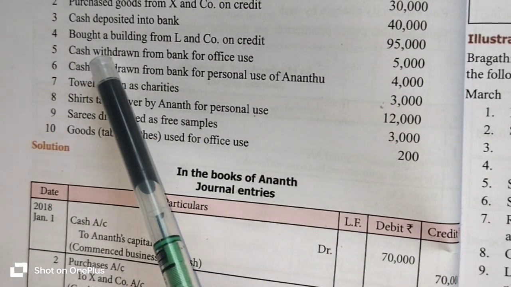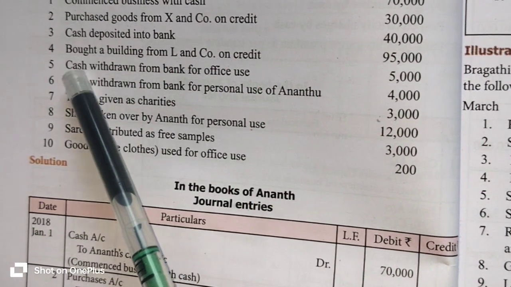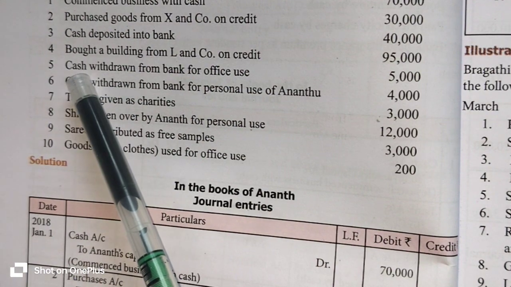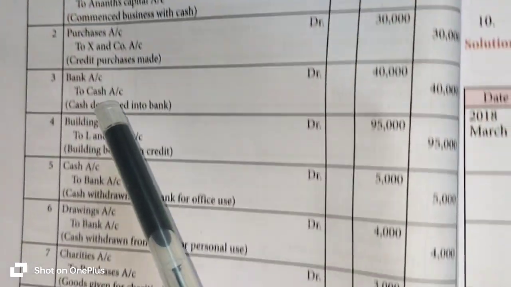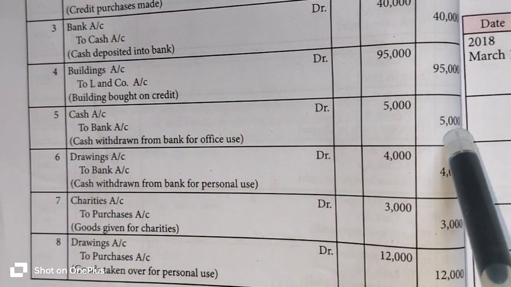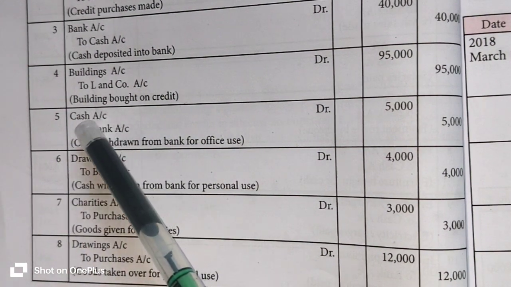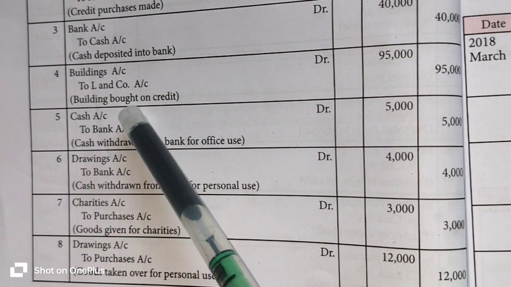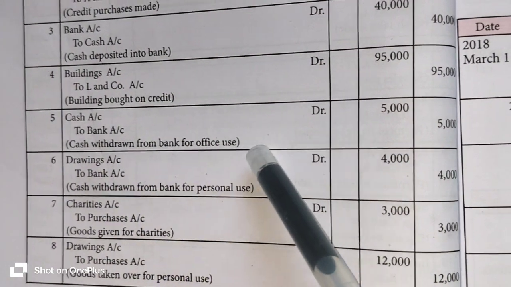You withdraw cash, so you have 5,000 rupees cash in hand in your business. So your cash account increased, and your asset account also increases. As per the format, when an asset account increases, it is to be debited. So the cash account is to be debited. Cash account debit 5,000 rupees to bank account 5,000 rupees. In other words, bank is the giver, credit the giver. Who is the receiver? Cash is the receiver, so debit the receiver, credit the giver. The narration is cash withdrawn from bank for office use.